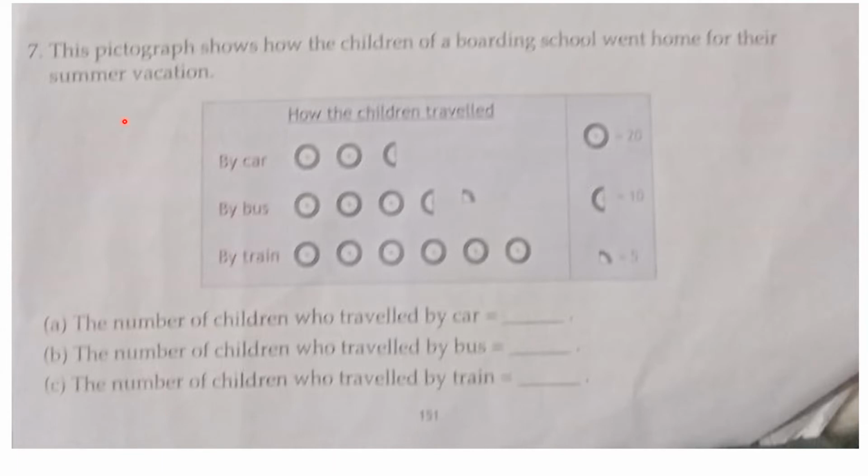Now children, see question number 7. This pictograph shows how the children of a boarding school went home for their summer vacation. Now children went home for summer vacation, and they were in a boarding school. So how they traveled is mentioned: by car, by bus, by train. Now this one full wheel represents 20 children. You see here at the corner it is mentioned, and that is important also. One full wheel represents 20 children, and half of this wheel is representing 10 children, and 1/4 of this wheel is representing 5.